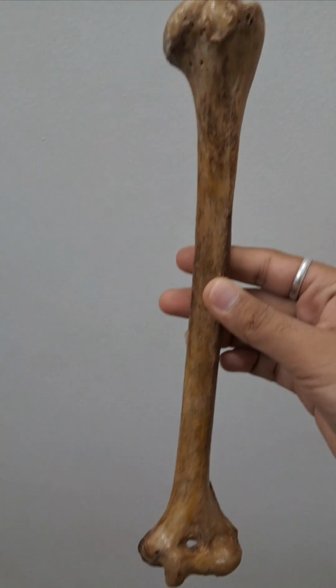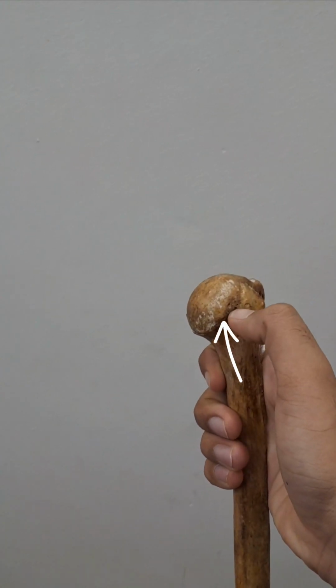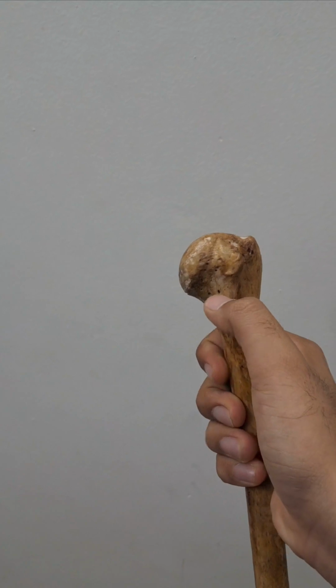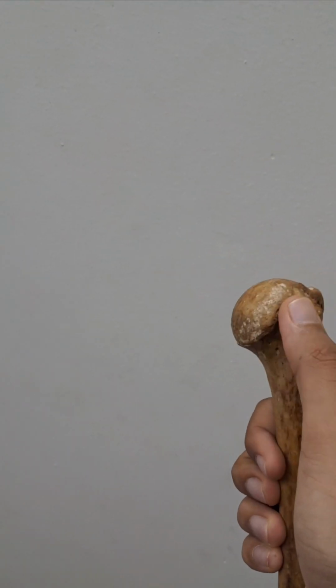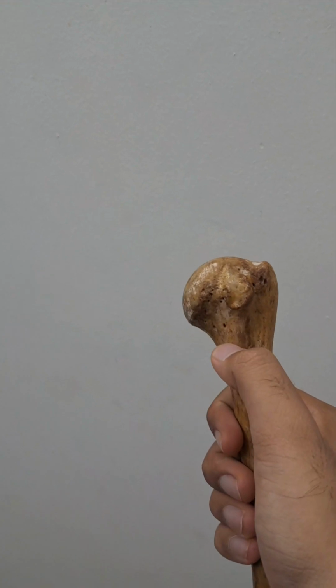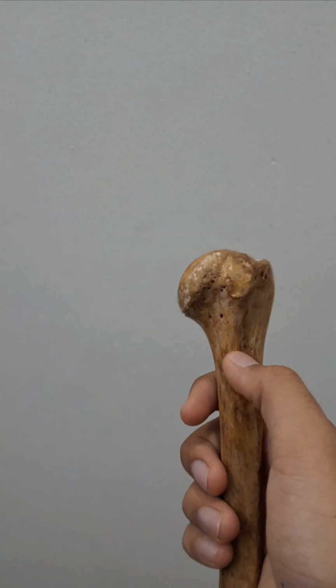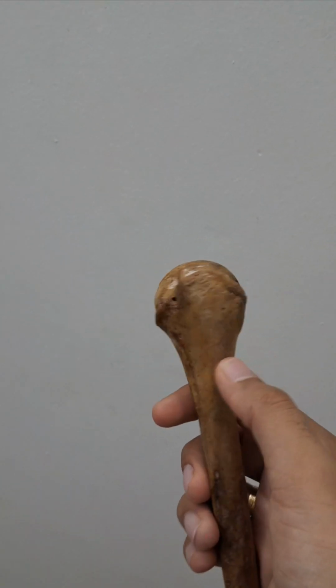This is your anatomical position. This is your anatomical neck of humerus. Here comes your surgical neck of humerus. This is the anatomical neck, and here somewhere comes the surgical neck. And the morphological neck cannot be seen in the adult bone as it disappears.